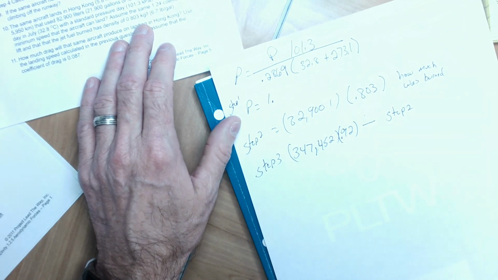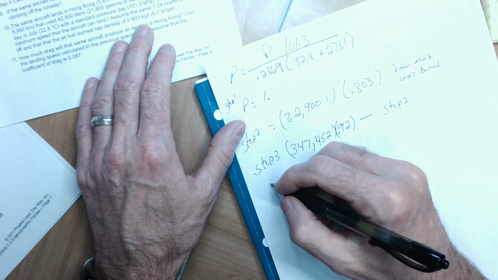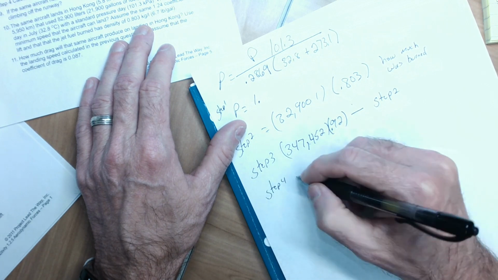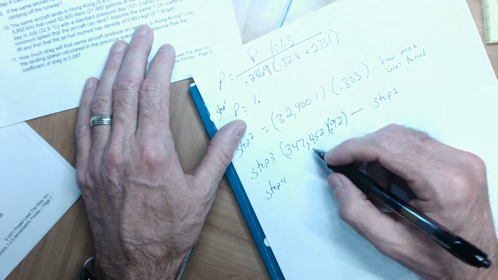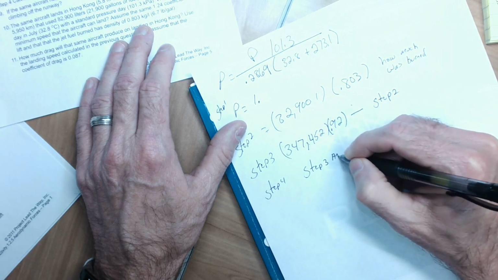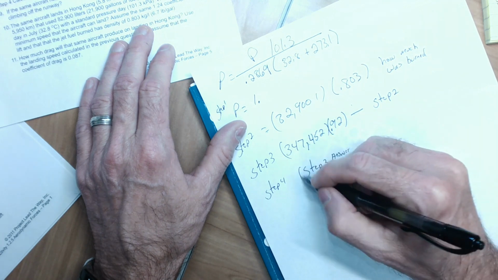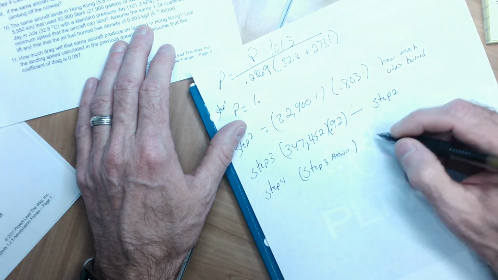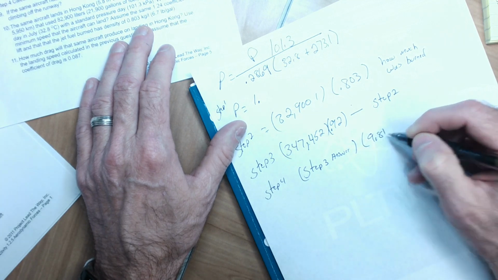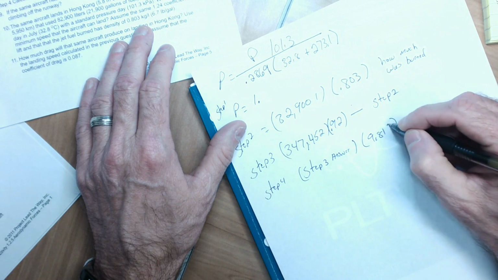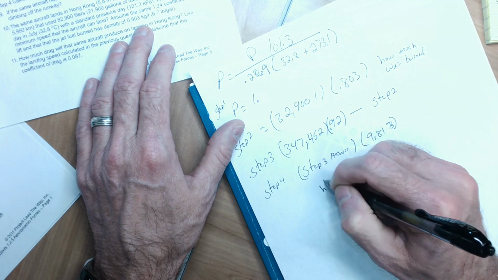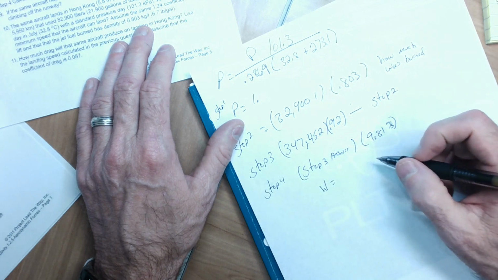So next, now that we've done that, we need to calculate our new weight. So step 4 is calculate the weight. So now I'm going to take the step 3 answer, and to change our mass into weight, I'm going to multiply it by 9.81 meters per second squared, which is what gravity is acting on, and that's going to give us our weight. Okay?